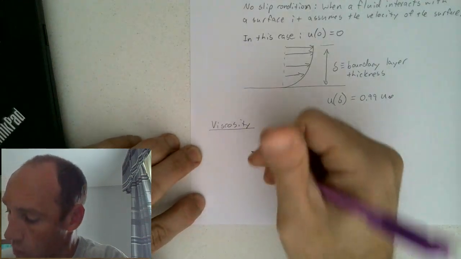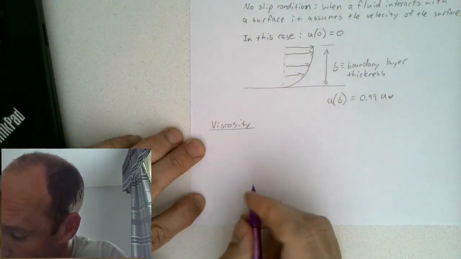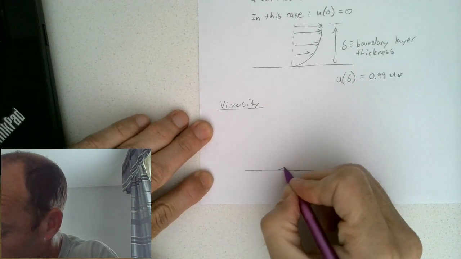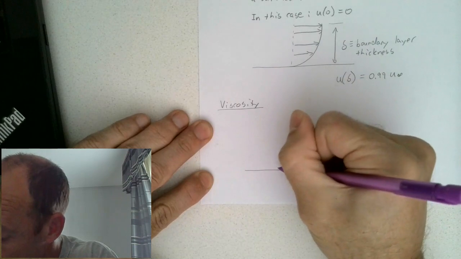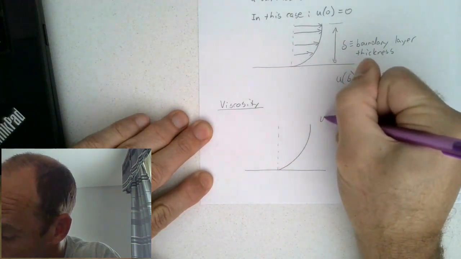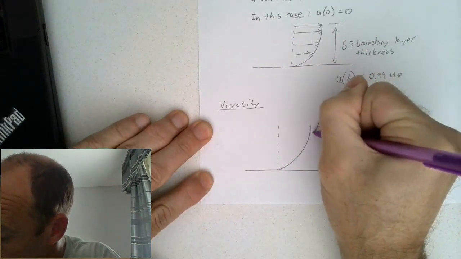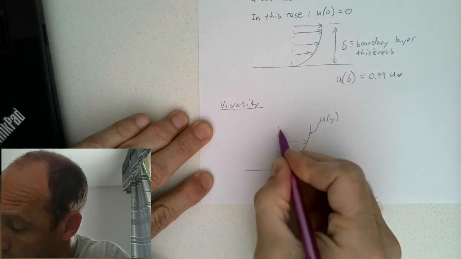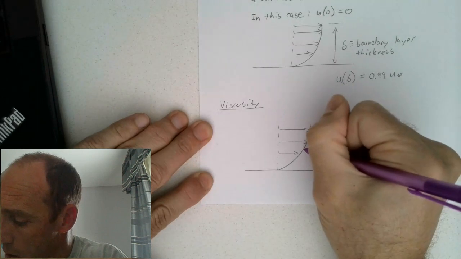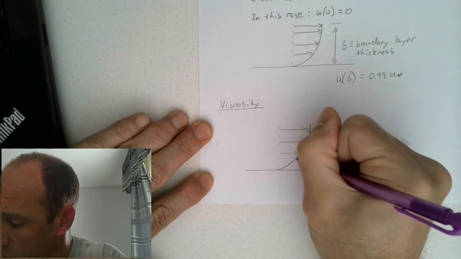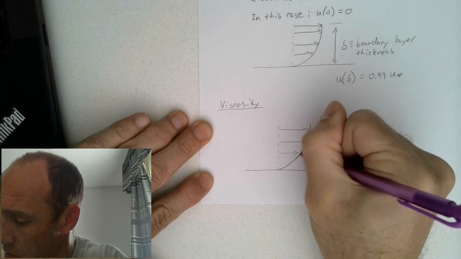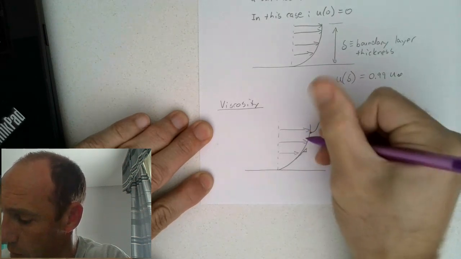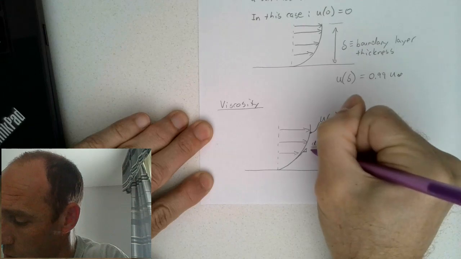So if I have my velocity profile in contact with the plate, at every point along this there's a slope. So this would be du dy.